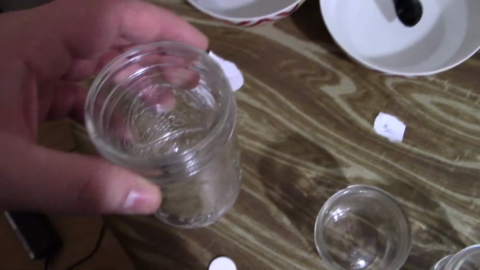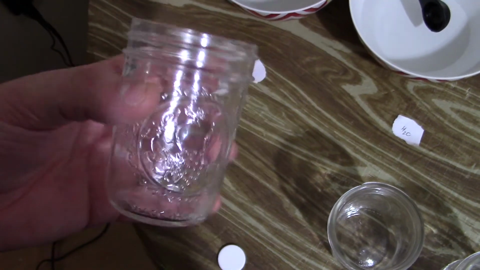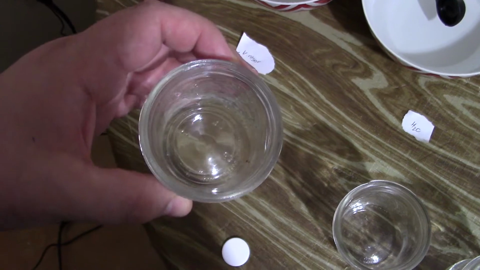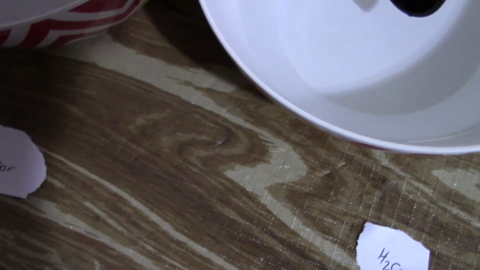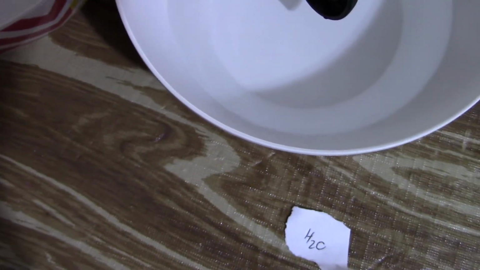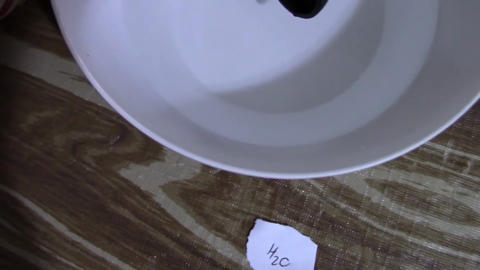So for our first run, instead of beakers, I have these nifty mason jars. Figure this is the best glassware you can get outside of a chemistry lab, so seems like a good idea. Alright, now we're adding 4 teaspoons of our vinegar. Okay, 4 teaspoons of vinegar.